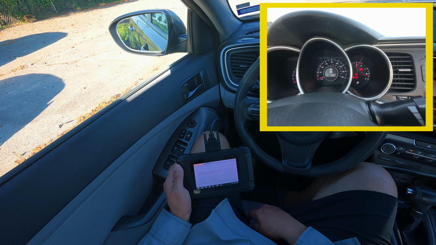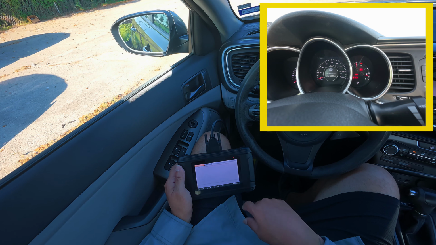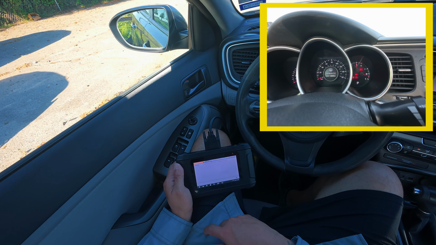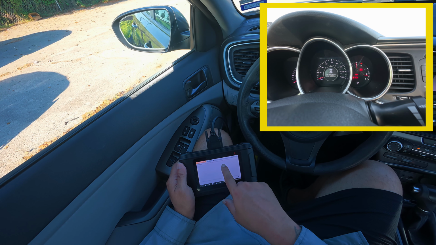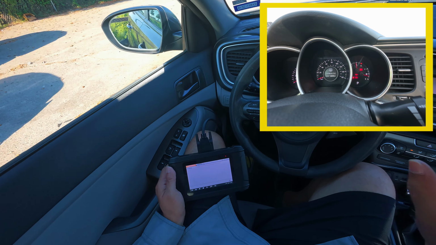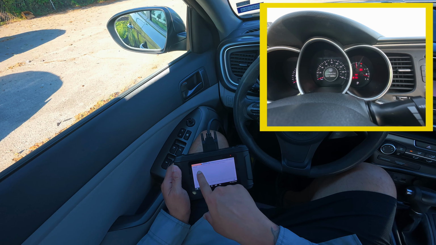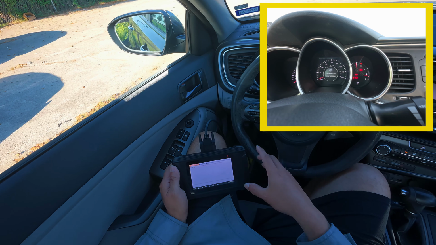Press OK. And then we're gonna read the DTCs, which are the codes. And you can see right there, the code that it has is the crash recorded in front passenger side airbag. So all the airbags have been replaced, all the repairs have been done. All we have to do now is just delete that crash event from the module.